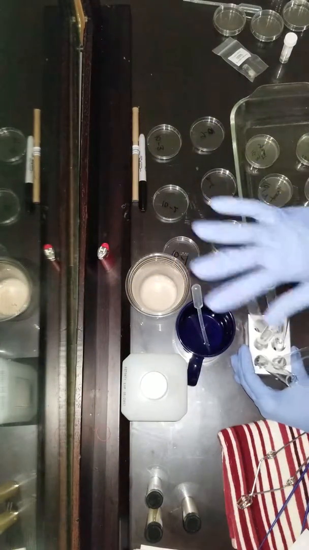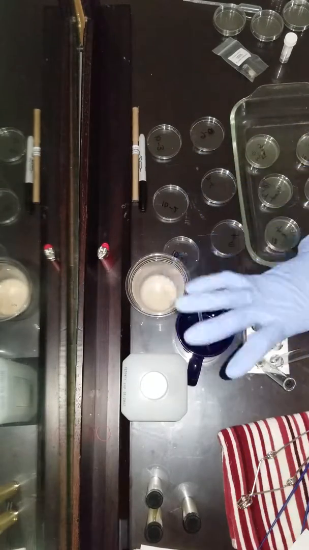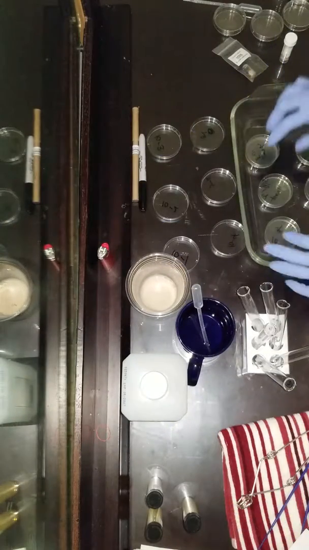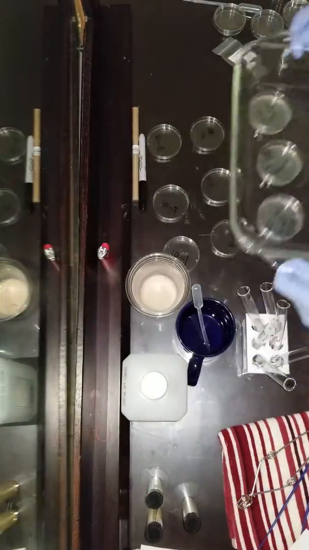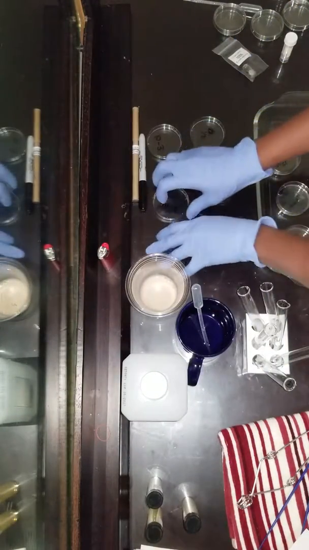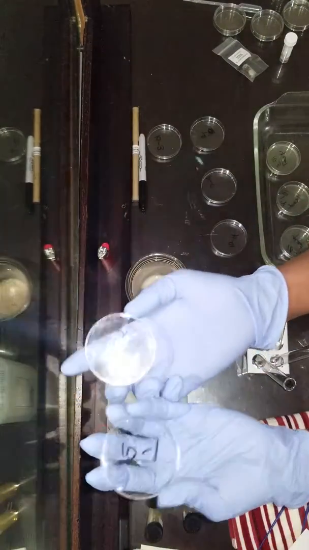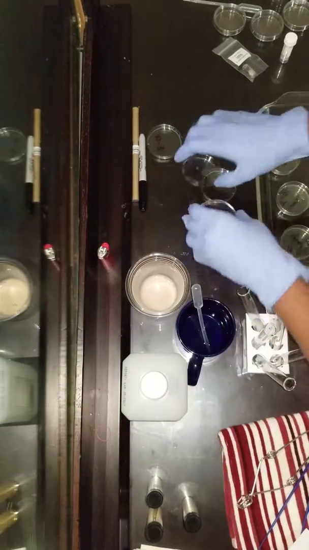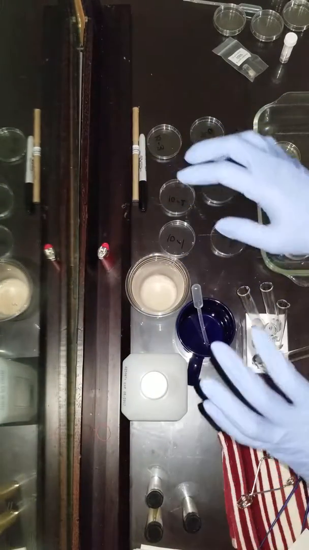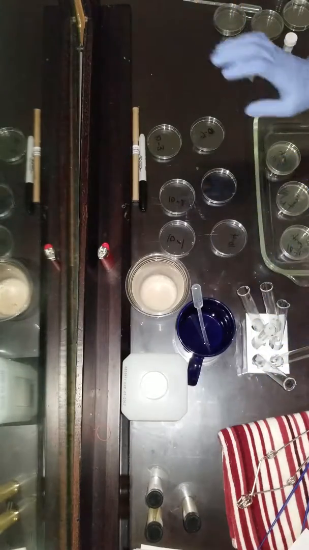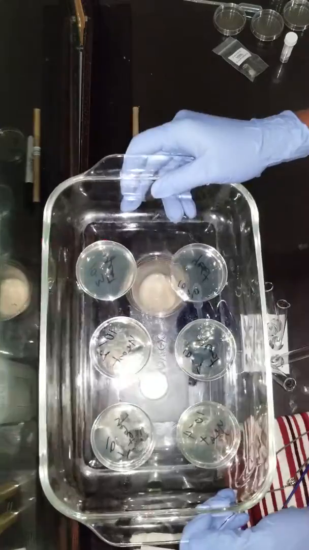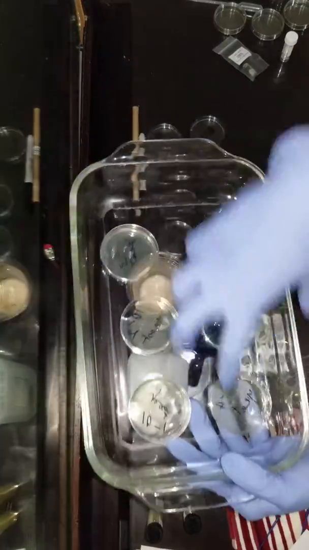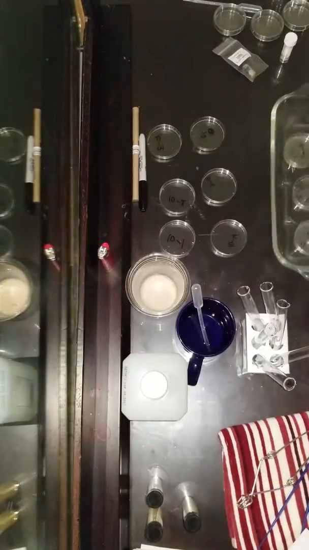Then prior to the pouring, I prepared my agar solution, which would have been in these test tubes. I labeled them, as you can see. I also labeled the covers with the respective numbers, 10^-1, 10^-2. And then I poured the agar solution into each petri dish.